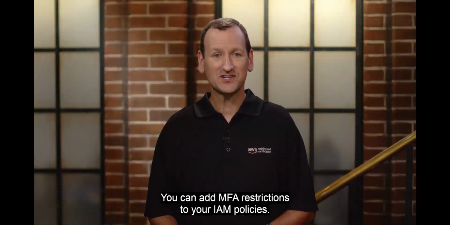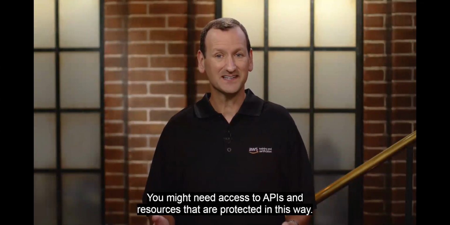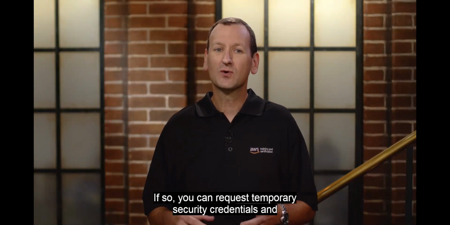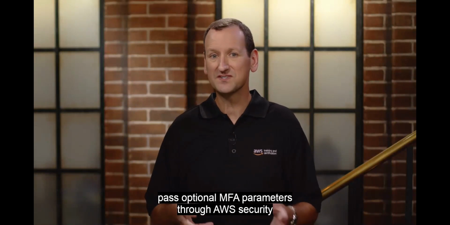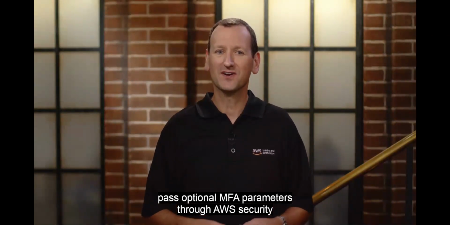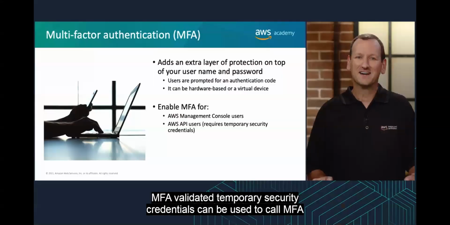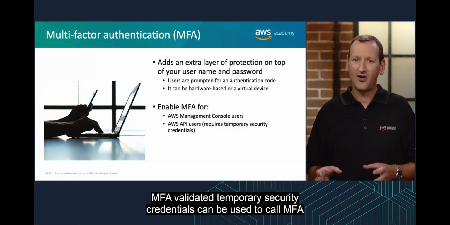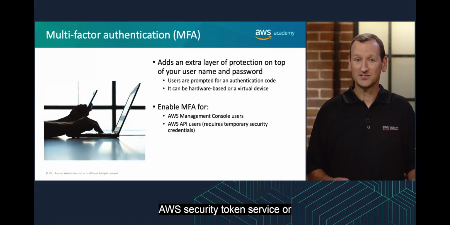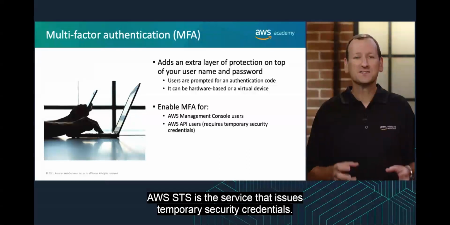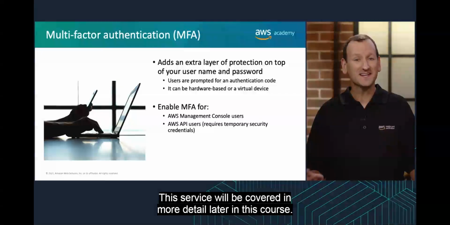You can add MFA restrictions to your IAM policies. You might need access to APIs and resources that are protected in this way. If so, you can request temporary security credentials and pass optional MFA parameters in through AWS Security Token Service, also known as AWS STS API requests. MFA-validated temporary security credentials can be used to call MFA-protected APIs and resources. AWS Security Token Service, or AWS STS, is the service that issues temporary security credentials. This service will be covered in more detail later in this course.